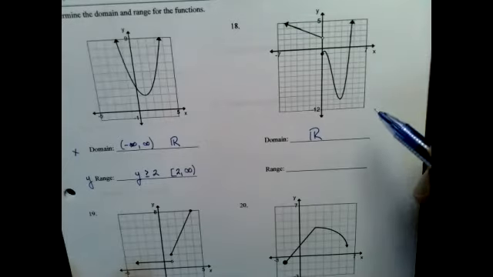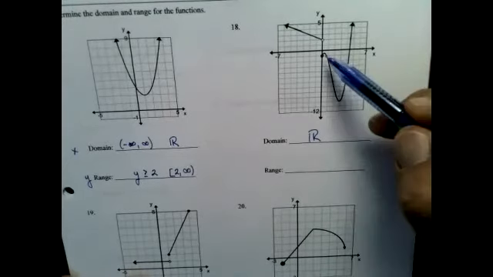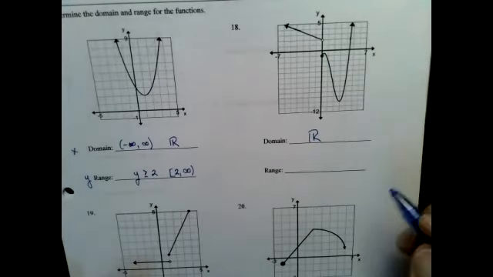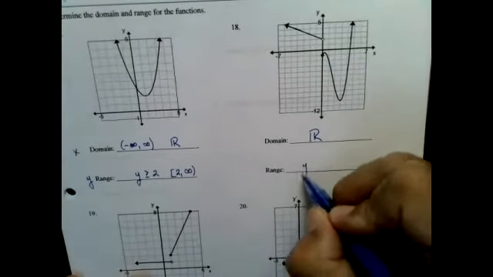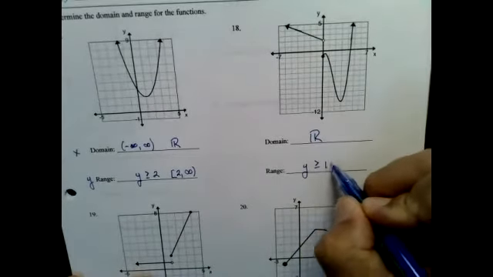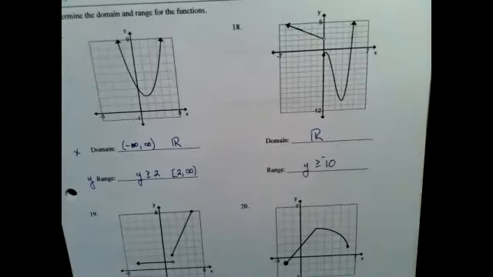The range. It goes from -10 to infinity. Y is greater than or equal to -10. Okay, and again, there's 2 different ways we could write it there.